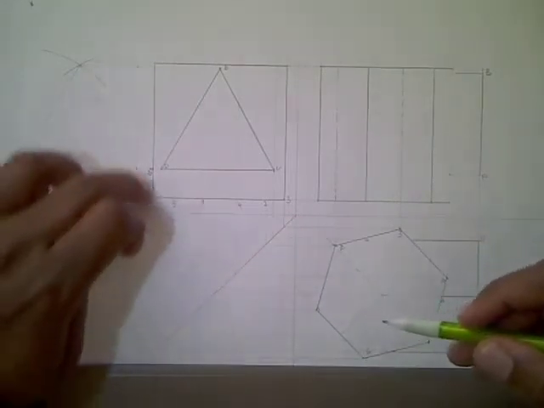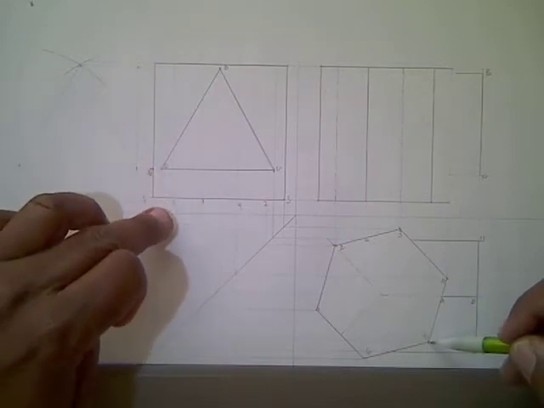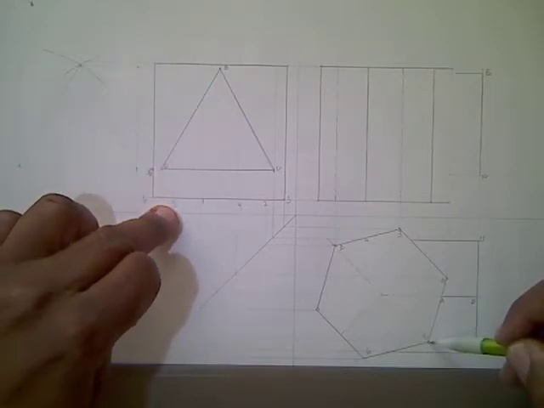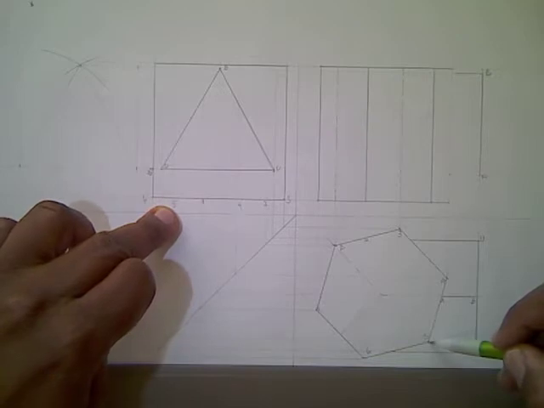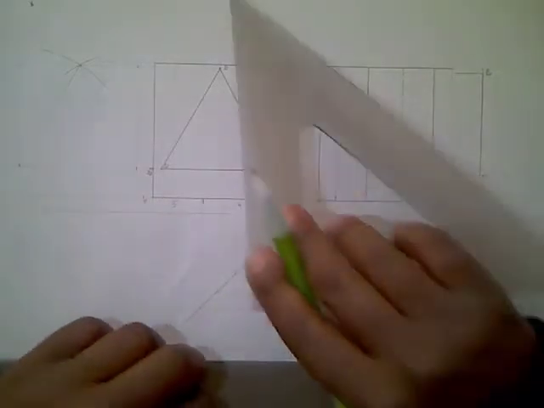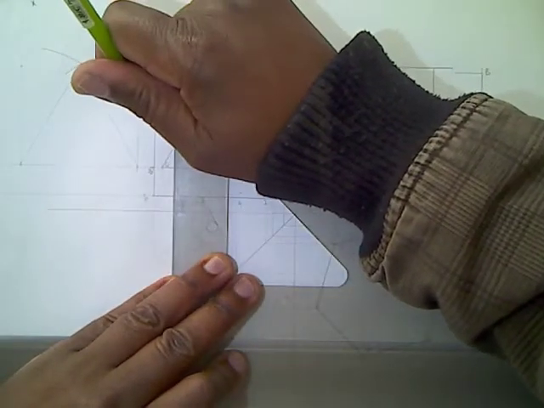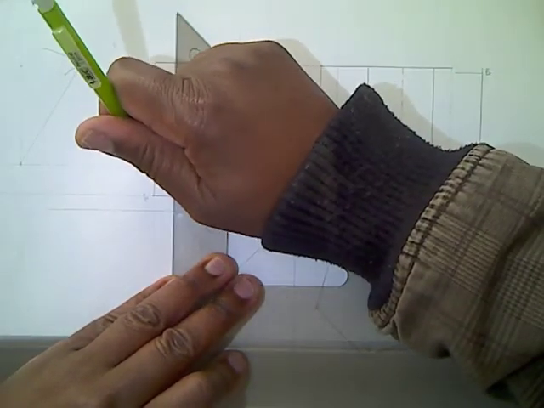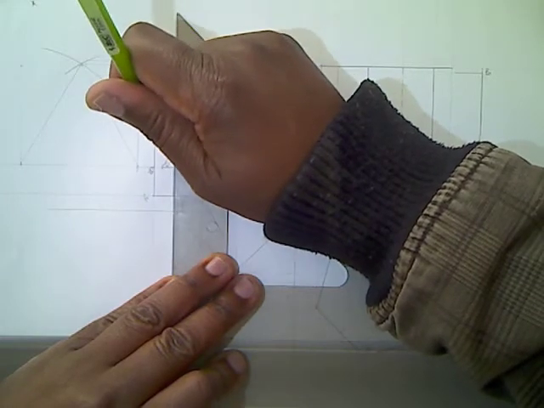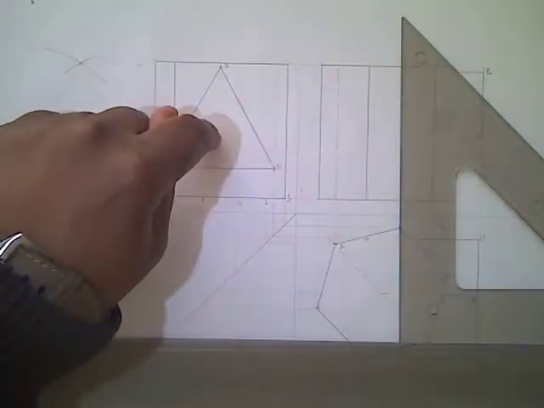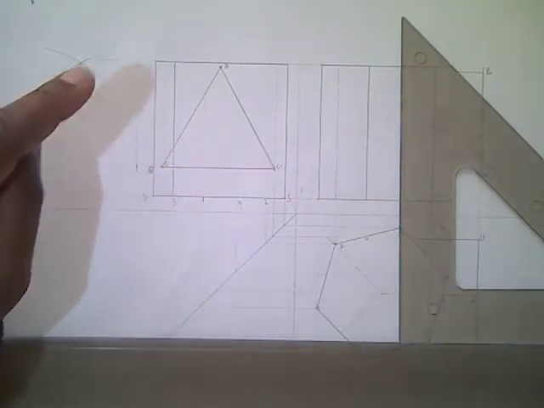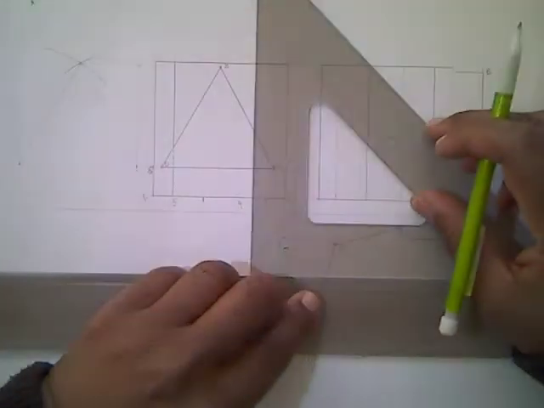I can see 6. I can see part of 5. Which part can I see of 5? This one. I can see 5 up to there and below there, and here it is a dotted line because it is hidden by this triangular prism. There is 5, and then I can see 4.